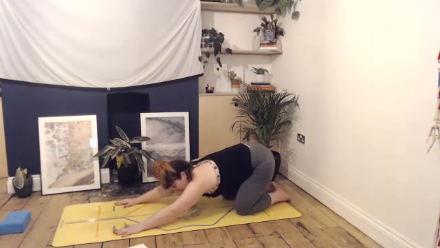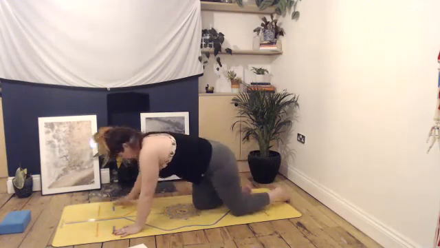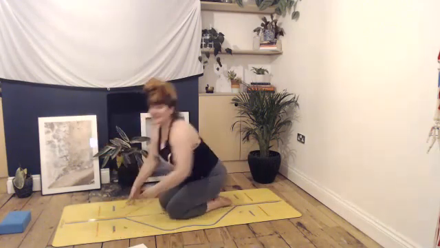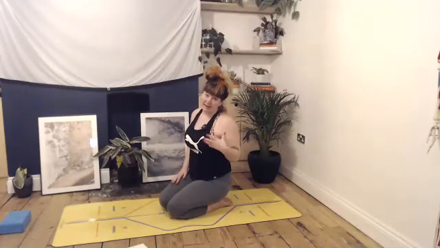Good. Okay, so we're now going to do a different version of a back bend, and this is camel pose. Camel pose, I always take a really long time to get into the pose when I'm teaching a class. And this is because people race into the pose, and this is because people dump into their lower back.